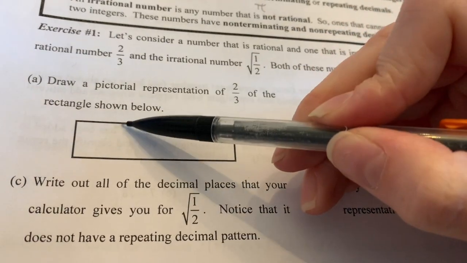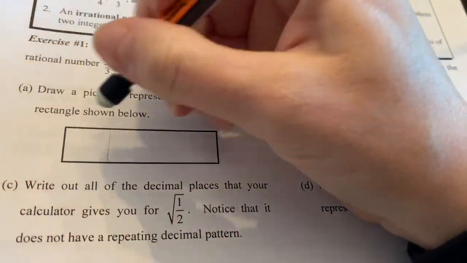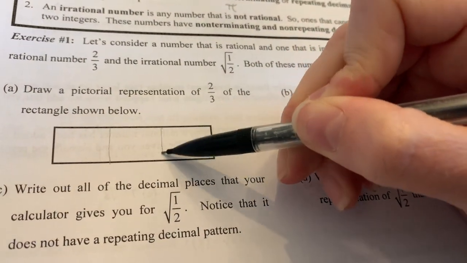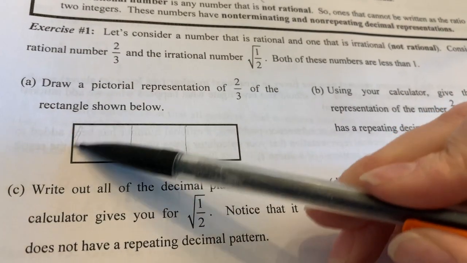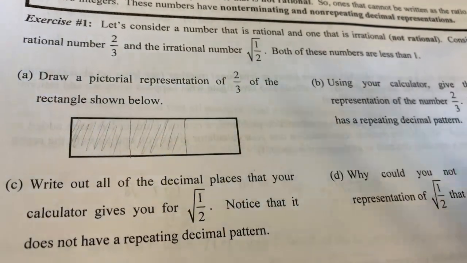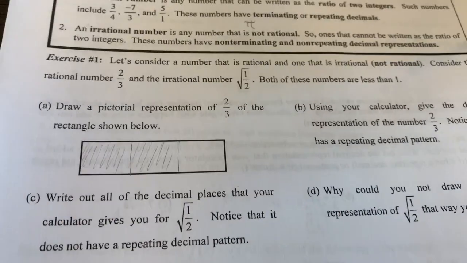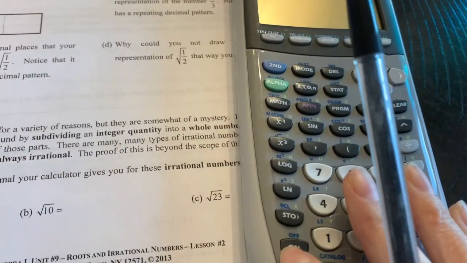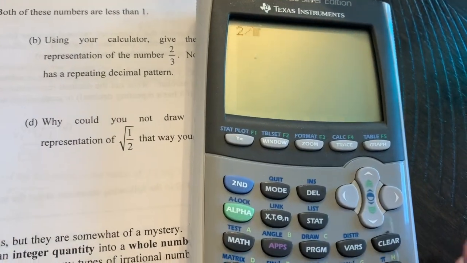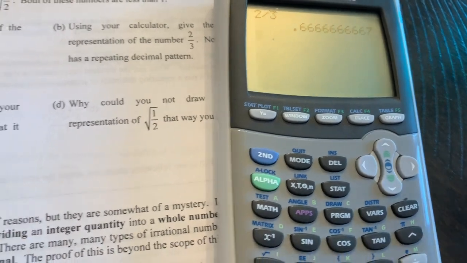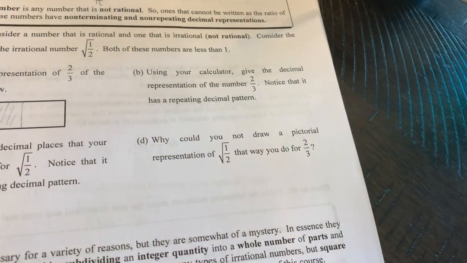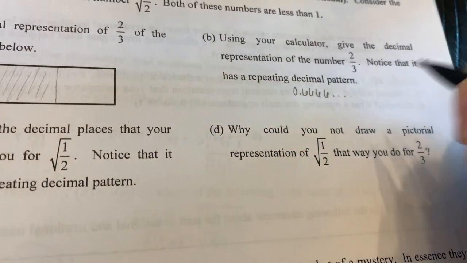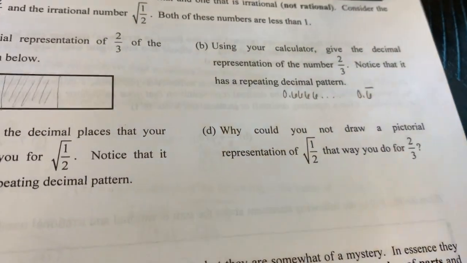So I'm going to approximately break it up into thirds. That's still pretty bad. And 2/3 would be shaded in 2 of them. Now using our calculator, we're going to give the decimal representation of the number 2/3. You might remember this. Plug in 2/3 and you get 0.6666667. Remember that the 7 at the end is just because your calculator is rounding. So this is really 0.6 repeating. We've discussed that in 7th grade.